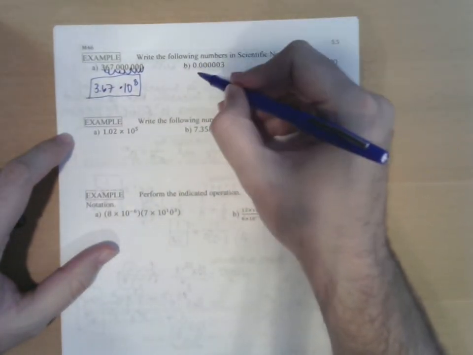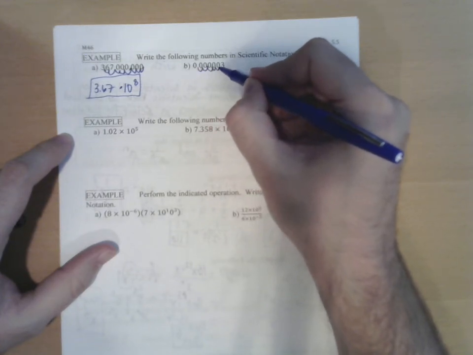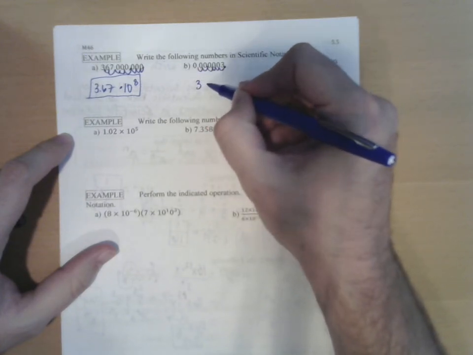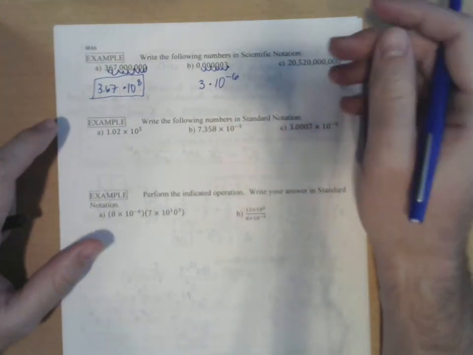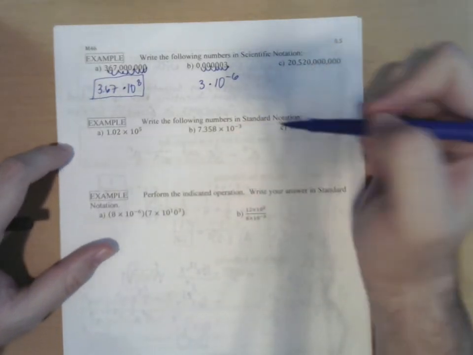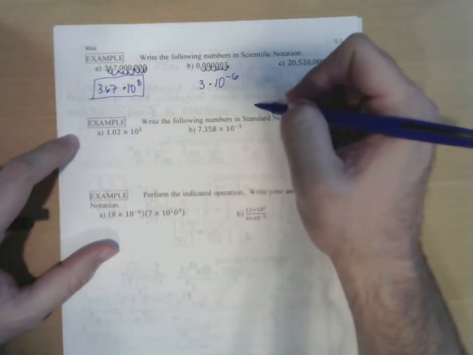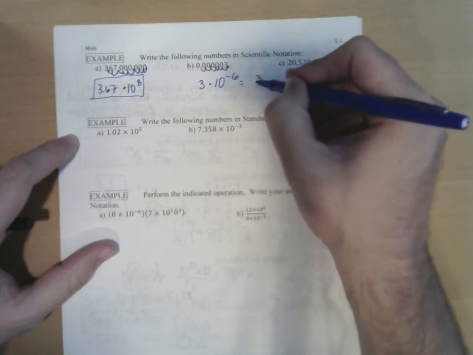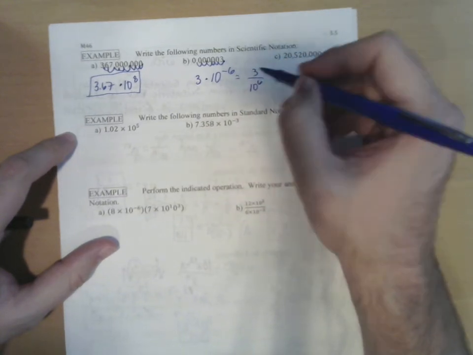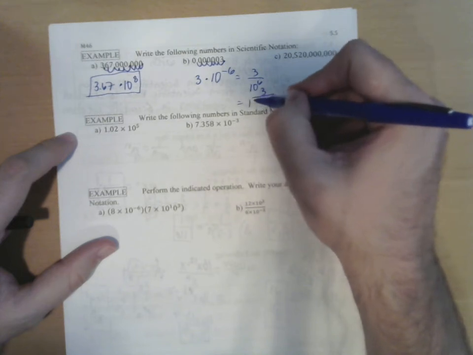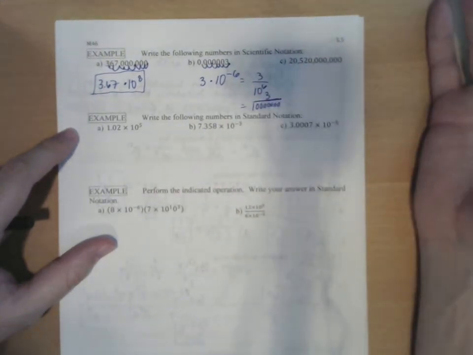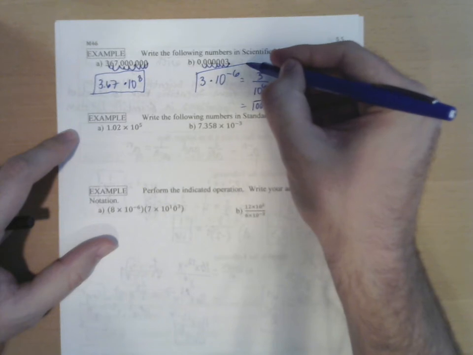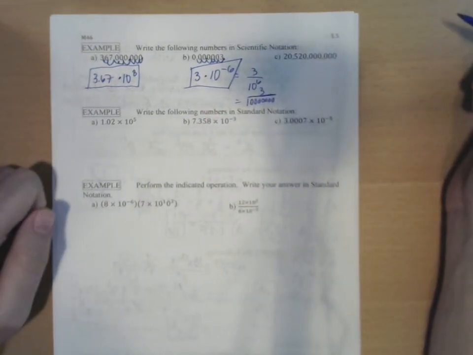With decimals like this, you're moving the decimal place to the right. So this is 3 times 10 to the negative 6. Now, just to show you why this is a negative, think about what we just learned with negative exponents. That means this is really 3 over 10 to the 6th, which means it's really 3 divided by 10, 1, 2, 3, 4, 5, 6. So it's a tiny fraction, which is what our decimal is, a tiny fraction. So that's how the negatives work.